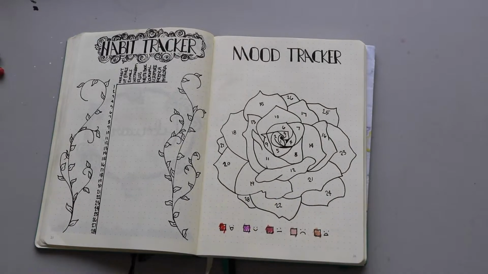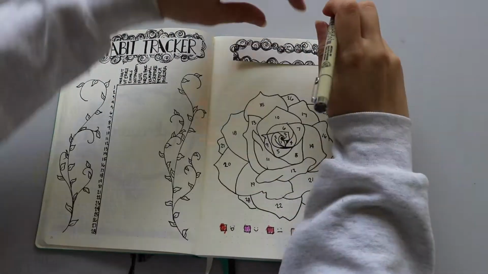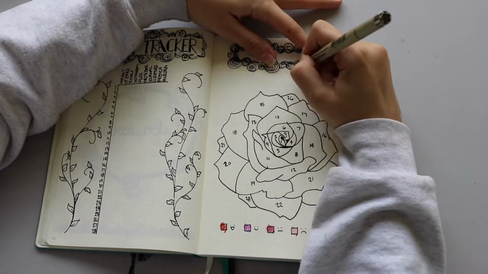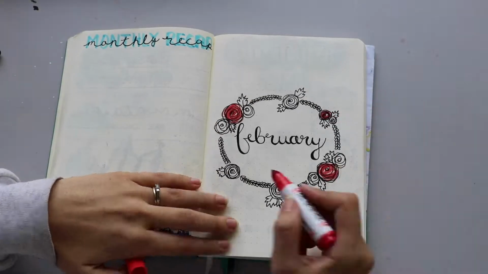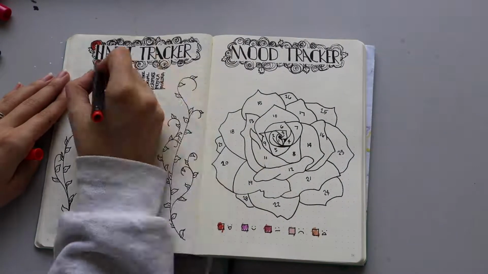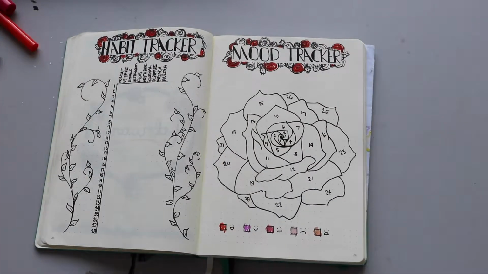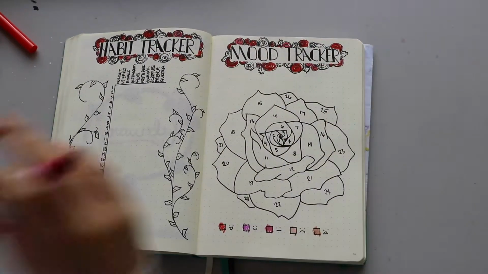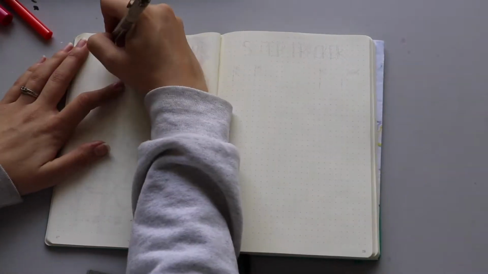And here's where I realized that I had forgot to color. And after I do this border around the mood tracker to match my habit tracker, I go back and I color everything in. My color for this month is red, and so I did red and different variations of the color red. So I'm just going in and filling in all of the roses and making it a little bit more colorful and exciting to look at.